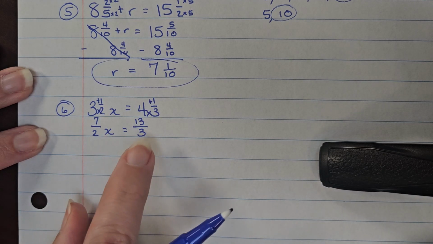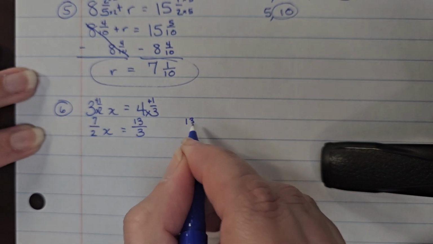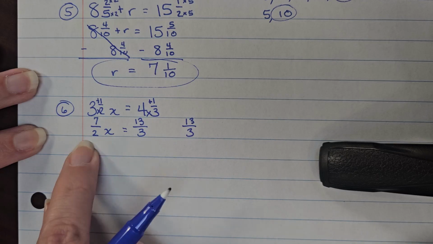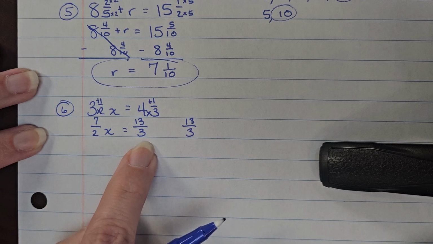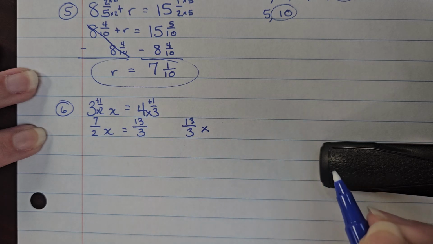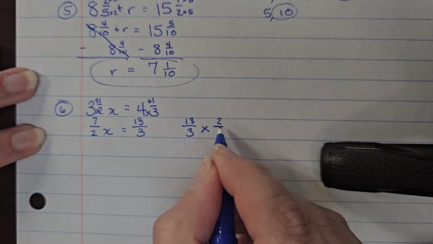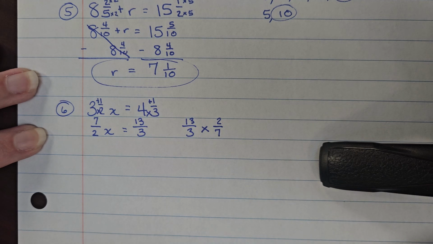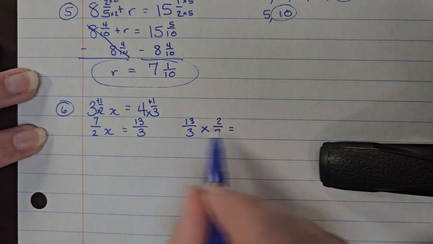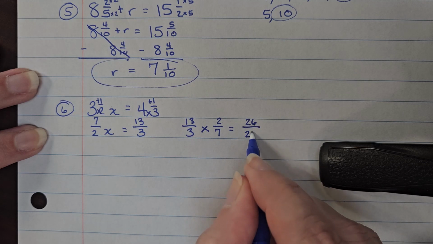So I'm going to be dividing here. Remember that when I divide, I keep the first fraction the same, so this one's going to be my first fraction. This one is getting moved over, that's why it's the second fraction. I'm going to change the divide sign to times, and I'm going to multiply by the reciprocal, so this becomes 2/7. I can't simplify anything, so I'm going to multiply straight across. 13 times 2 is 26, and 3 times 7 is 21.